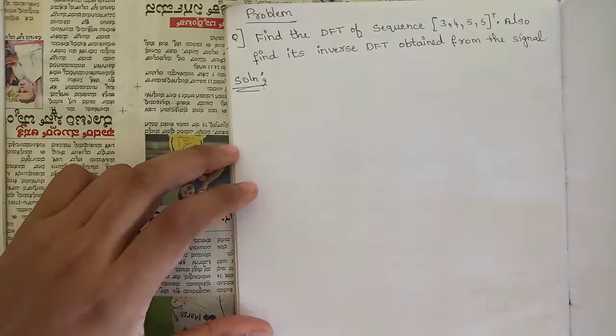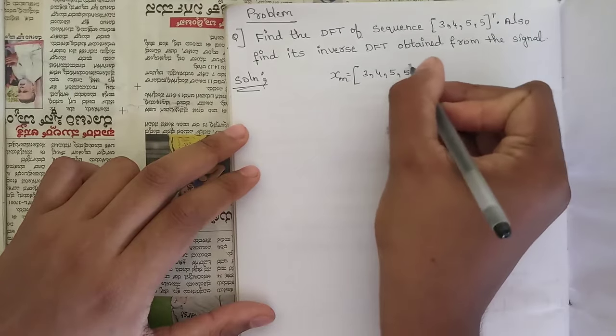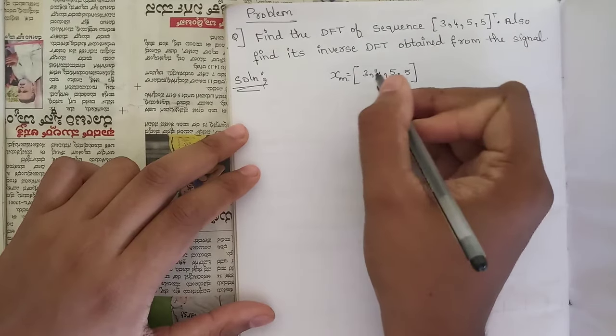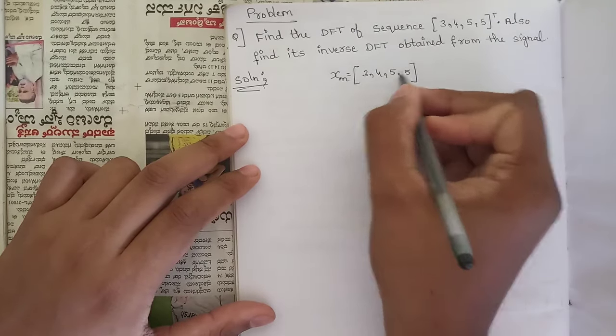So first this sequence is given, right? This sequence corresponds to small letter xn: 3, 4, 5, 5. There are 4 values given, so we can write the number of observations as n is equal to 4.